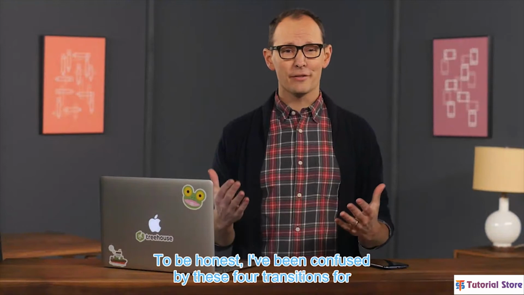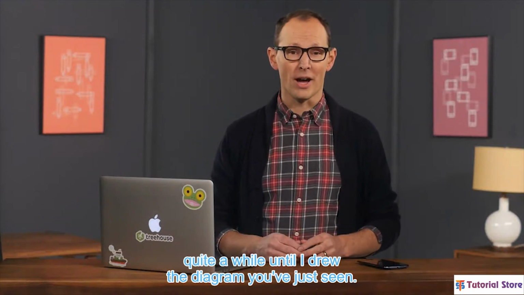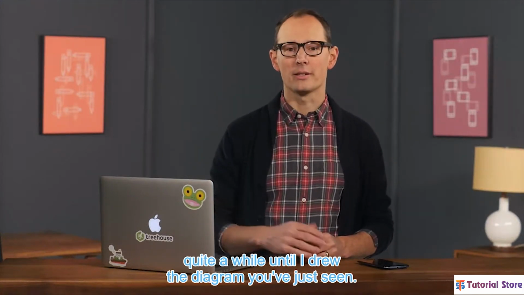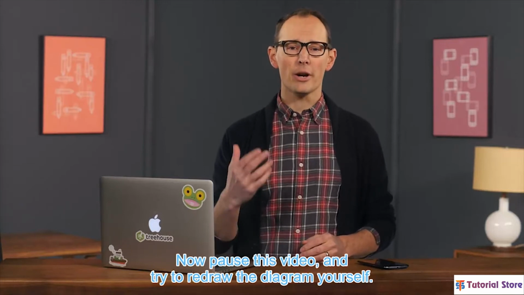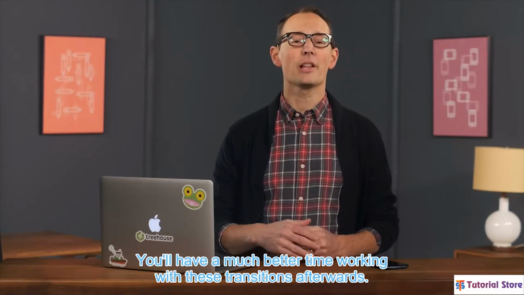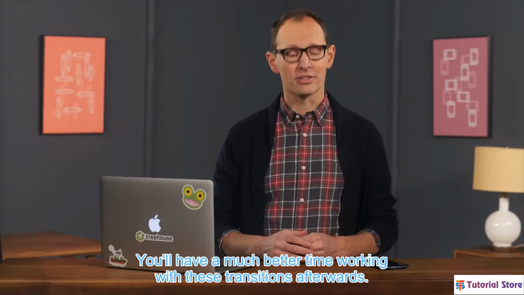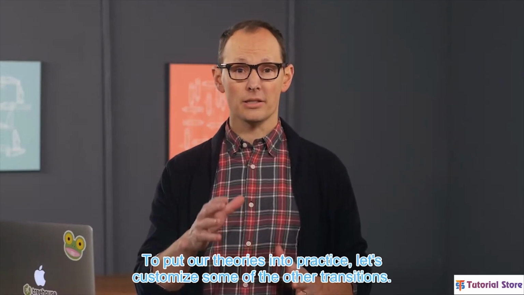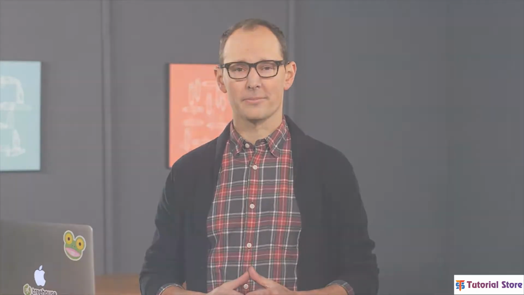To be honest, I've been confused by these 4 transitions for quite a while, until I drew the diagram you've just seen. Now pause this video and try to redraw the diagram yourself. You'll have a much better time working with these transitions afterwards. To put our theories into practice, let's customize some of the other transitions.